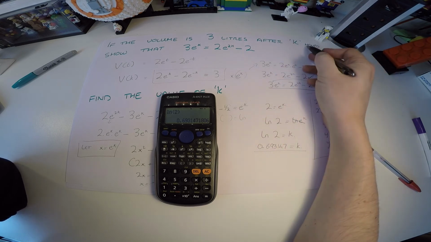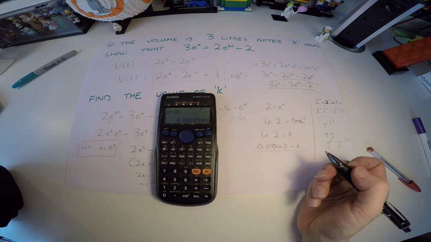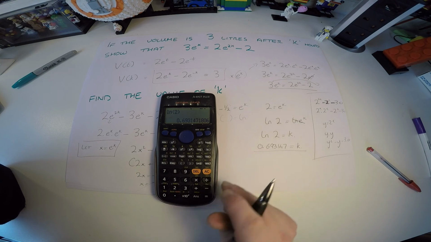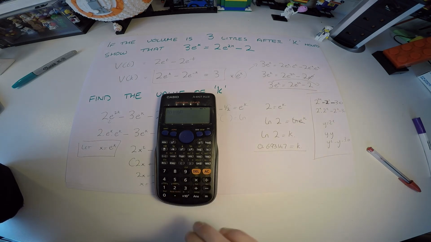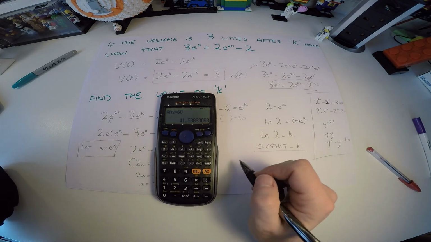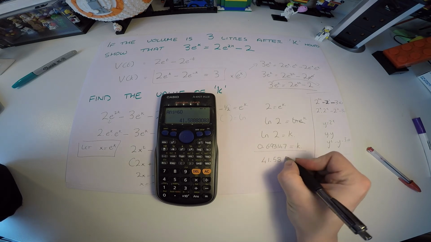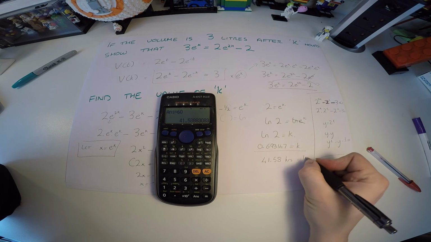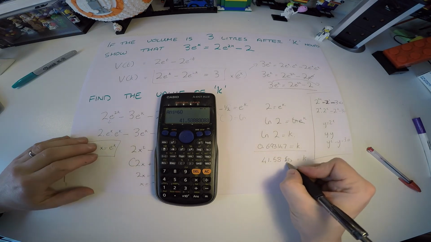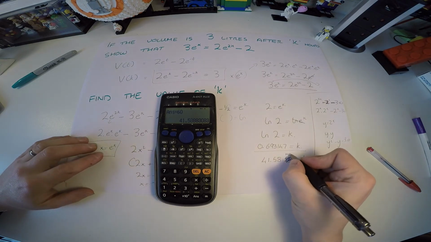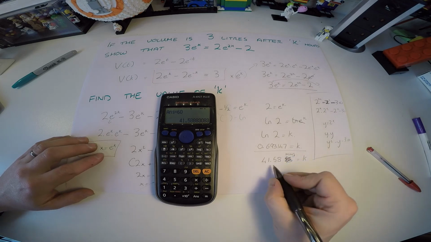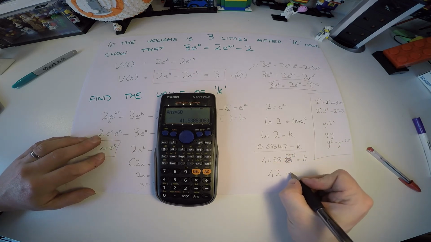K is equal to this, but what's k? Well, k represents hours. So 0.693 hours, how many minutes is that? We'll just multiply it by 60. We get 41.58 minutes. And it says correct to the nearest minute, so that's going to be 42 minutes when you do that.